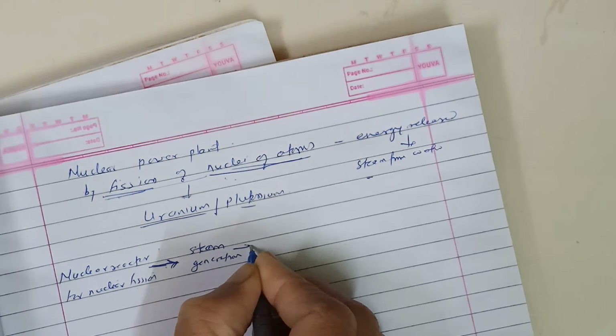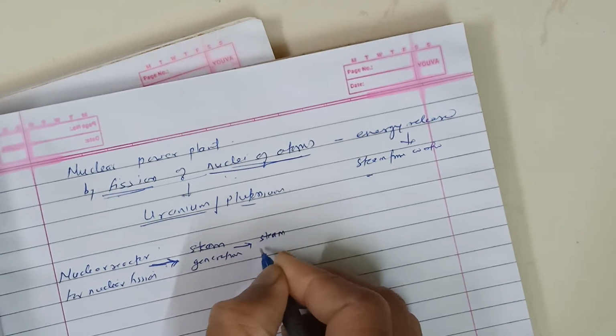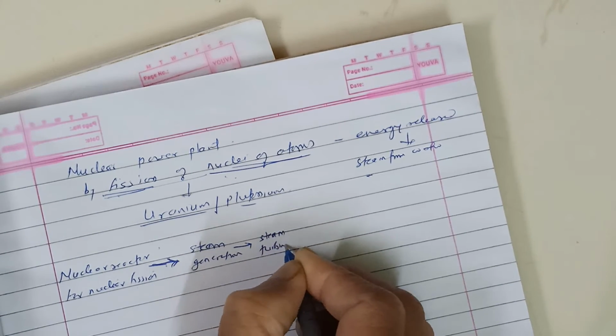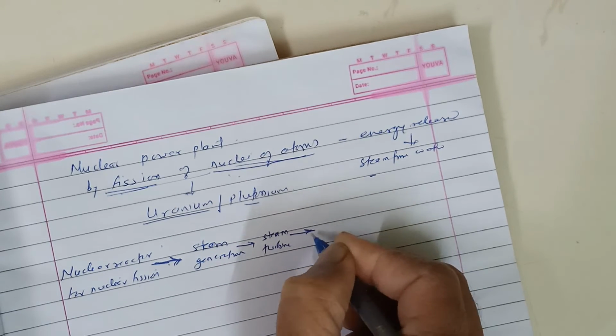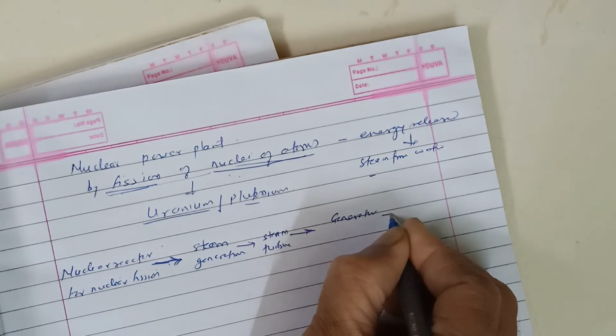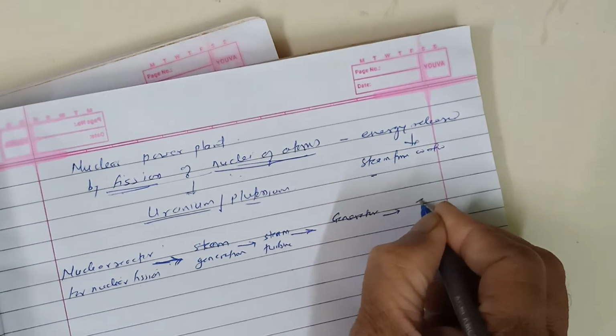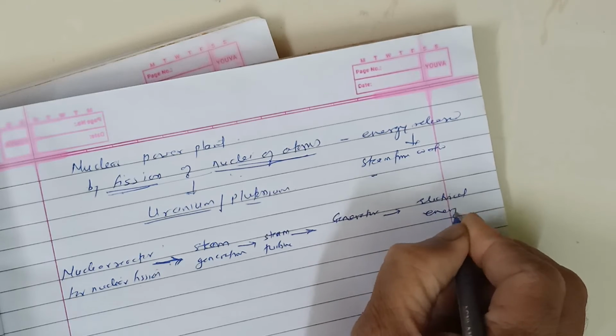Then the steam turbine, and the steam turbine rotates the generator, and the generator converts this into electrical energy.